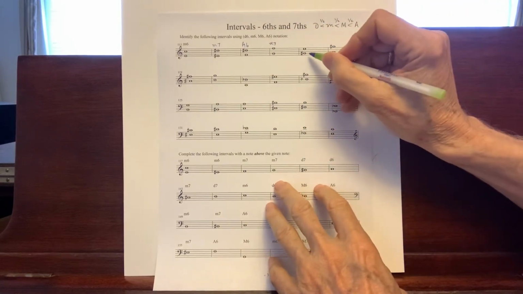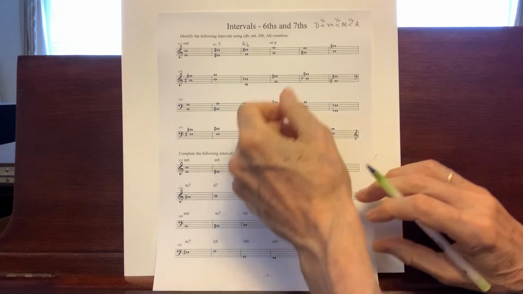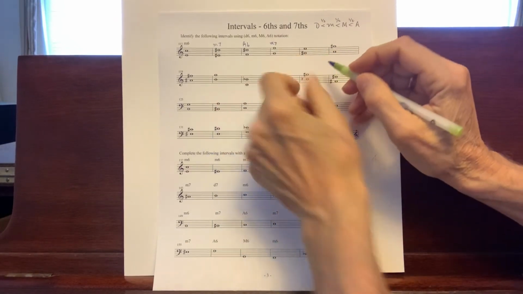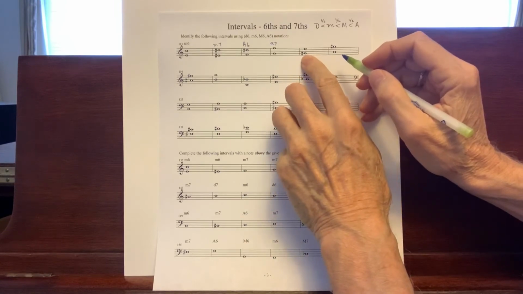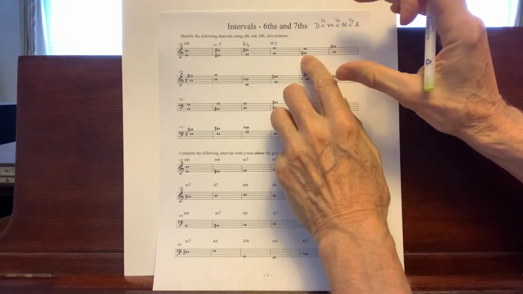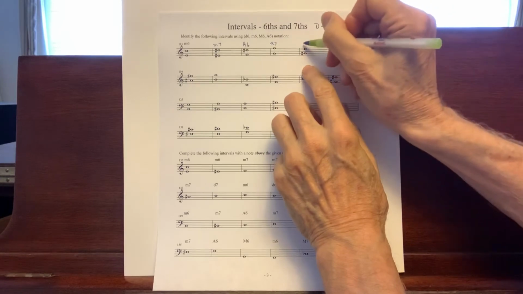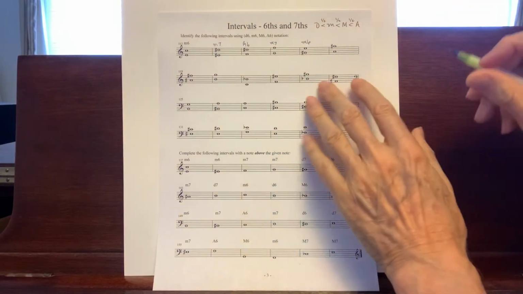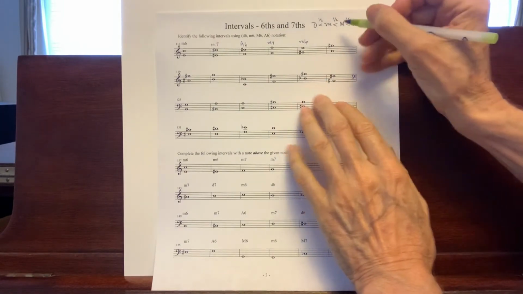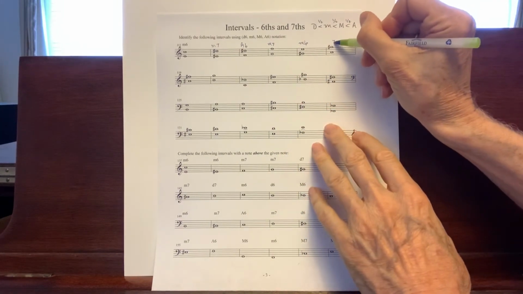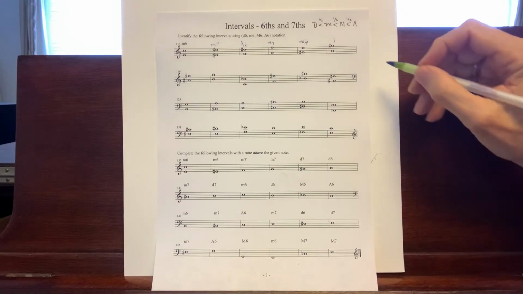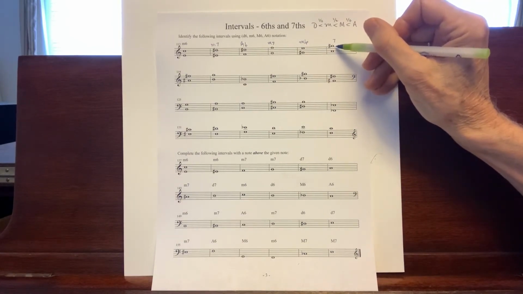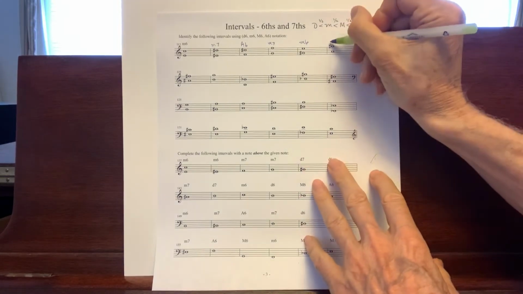And how about G sharp to E? Well, there is no G sharp scale, but I know that G to E is a major 6th, therefore if I raise the G to a G sharp, I'm making the interval smaller, therefore G sharp to E is a minor 6th. And how about A to G sharp? Well, that's some kind of 7th. And I know from my A scale that A is the first note and G sharp is the 7th note. Therefore, it's a major 7th.